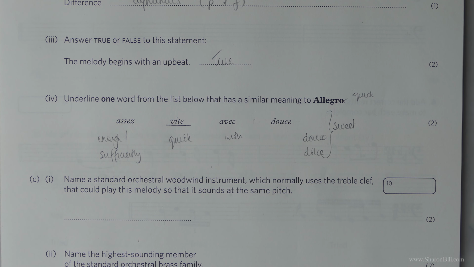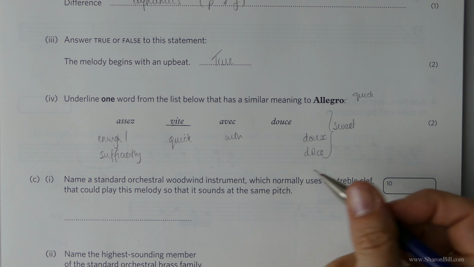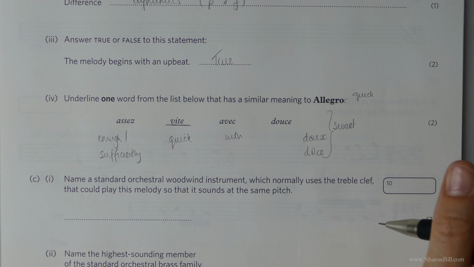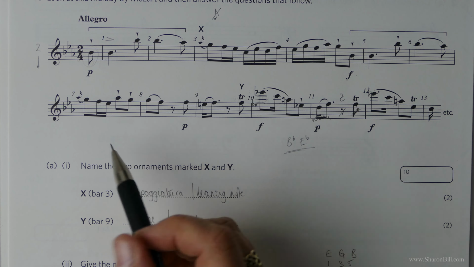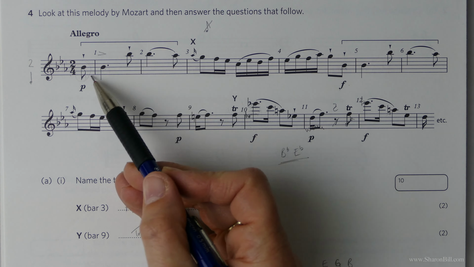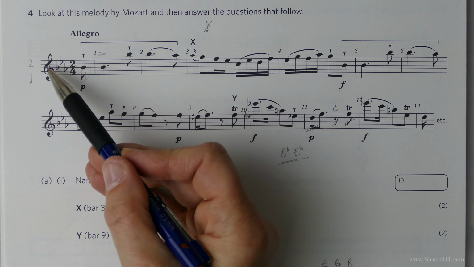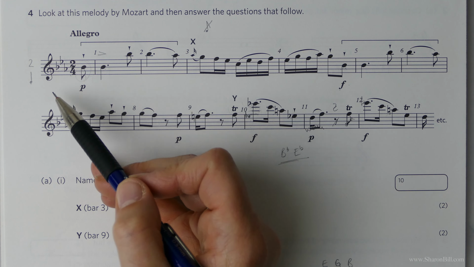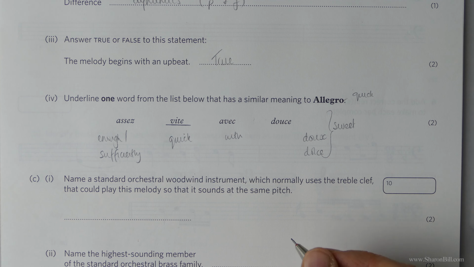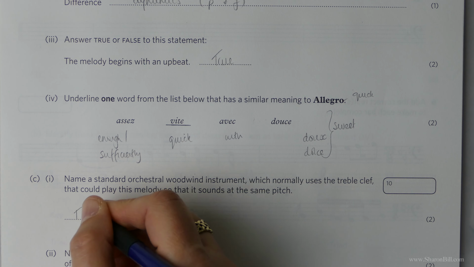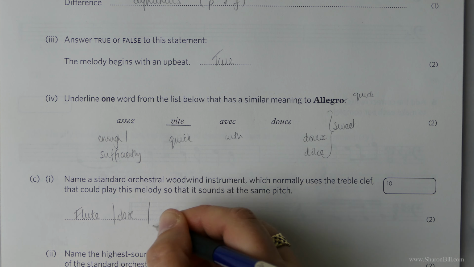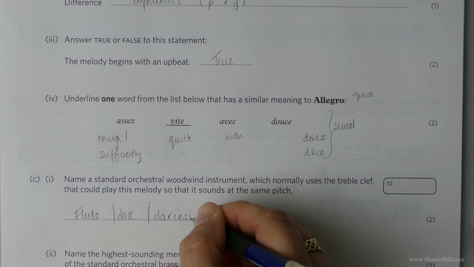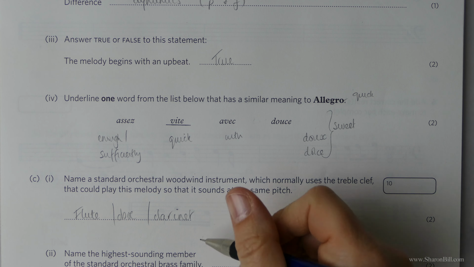So now we need to name a standard orchestral woodwind instrument which would normally use the treble clef so that you can play this melody at the same pitch. So we need to find a treble clef instrument in the woodwind family that is comfortable in this higher range here and is accustomed to reading the treble clef. So we have a few to choose from here. Any of those will do. We can have flute, we can have oboe, we can have clarinet. All of those are in the woodwind family, so that will do.